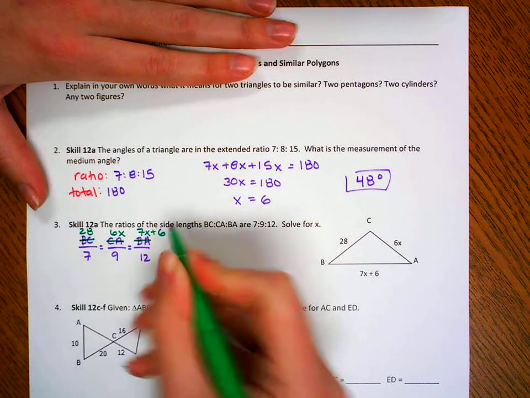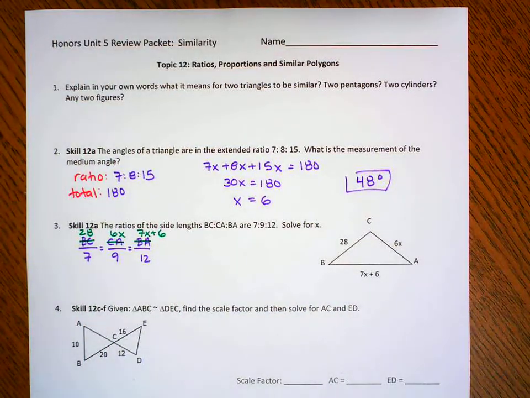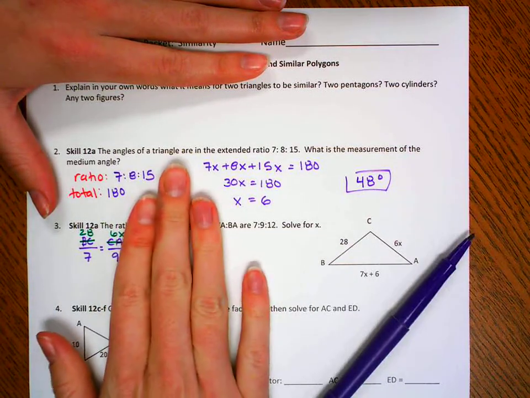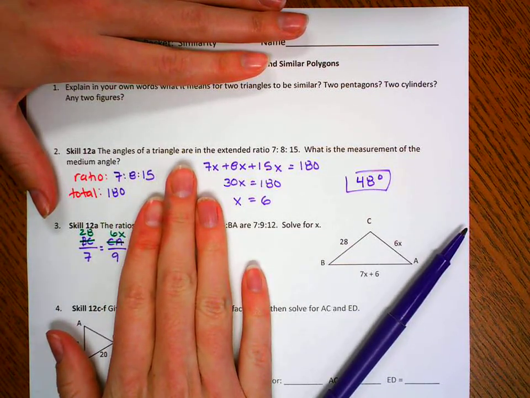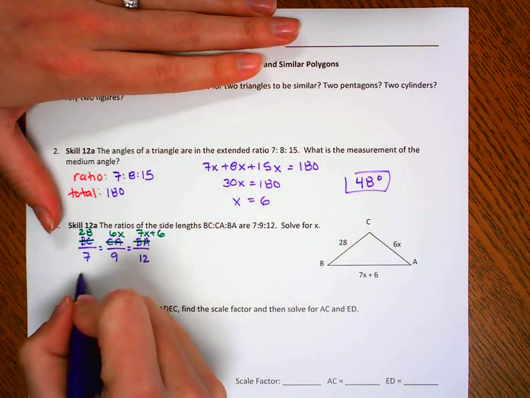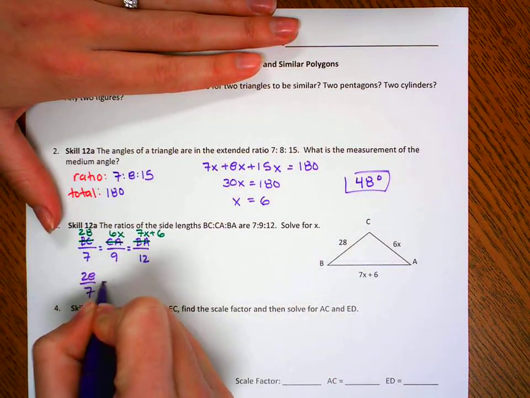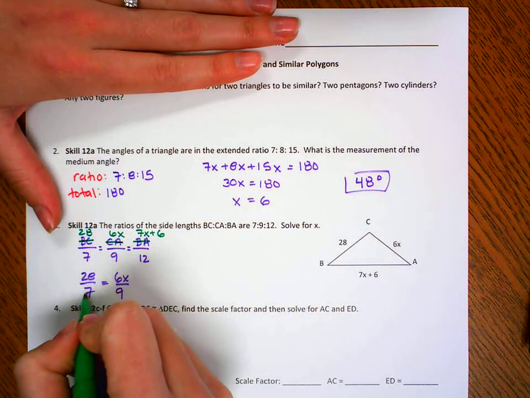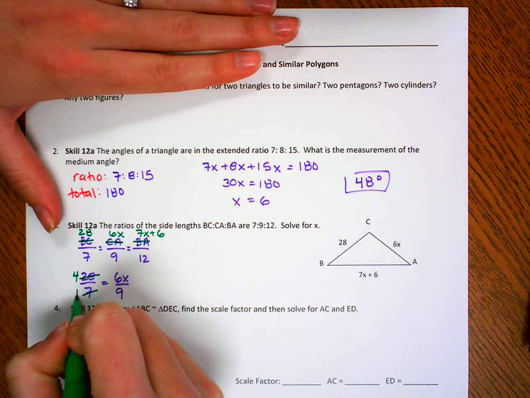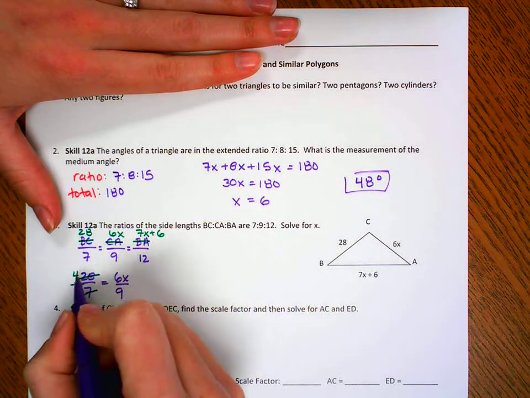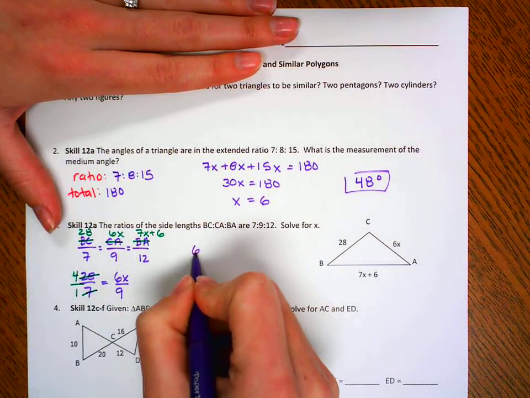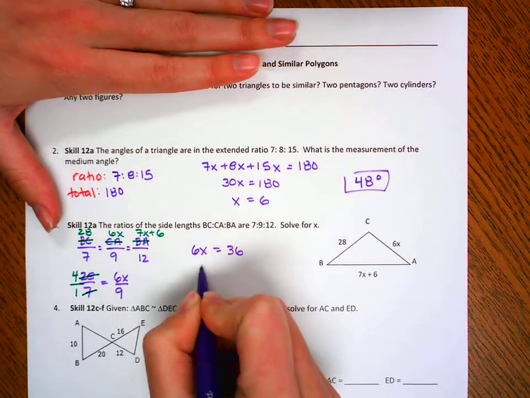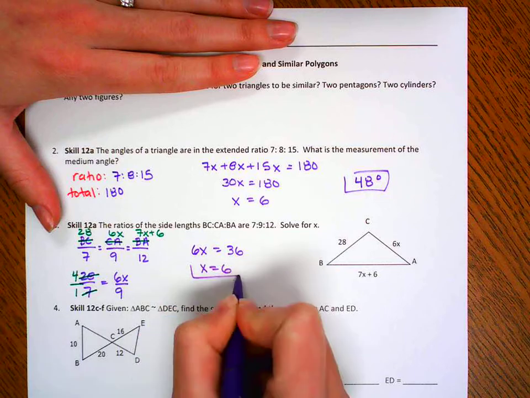Well, we want to solve for x. I'm going to take the 2 fractions that are easiest for me to use to solve. So I'm actually going to take these 2 right here. I only need the x once. So I have 28 over 7 equals 6x over 9. Well, we can simplify this before we solve. 28 over 7 is the same as 4 over 1. So now when I cross multiply, I have 6x equals 36. That means that x is going to have to equal 6.